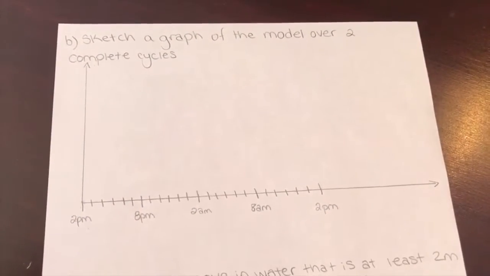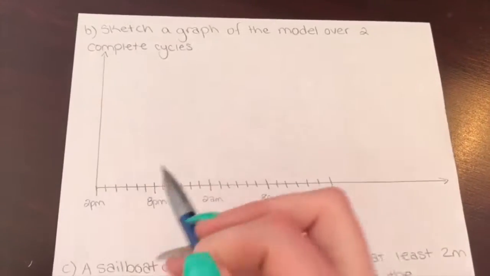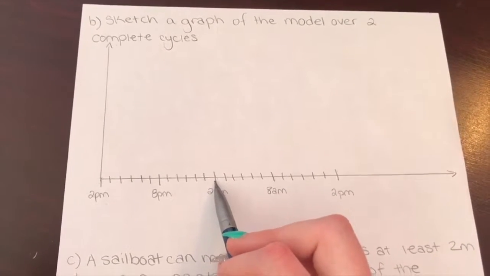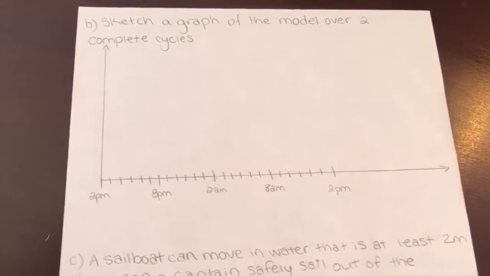B, we're actually going to graph it. So it wants a model of 2 complete cycles. So I started at 2 p.m. and all the way to 2 a.m. is 12 hours, so that would be 1 cycle. So we have to go back to 2 p.m., which would be 24 hours, which is 2 cycles.